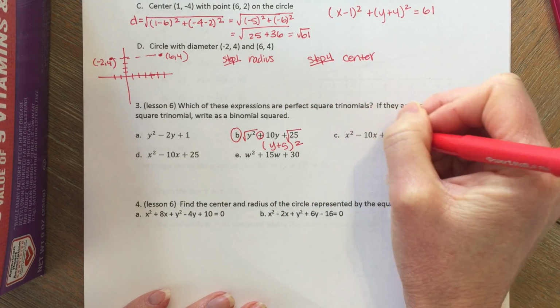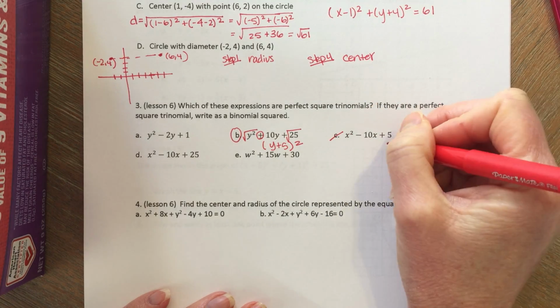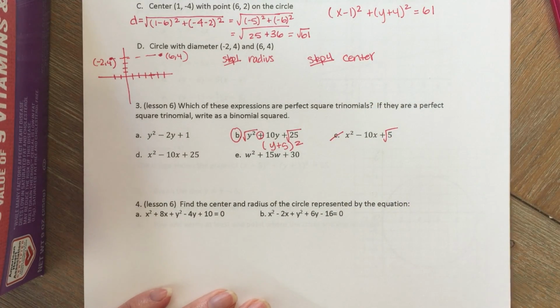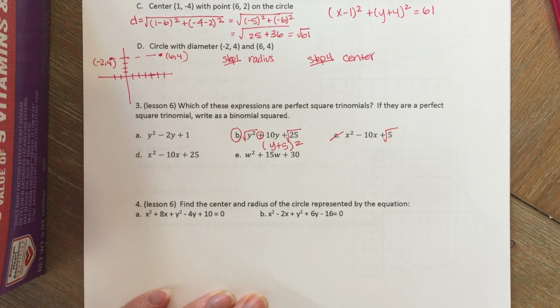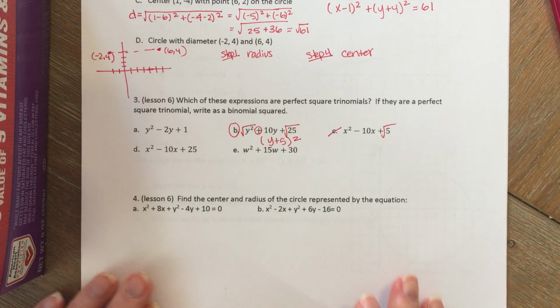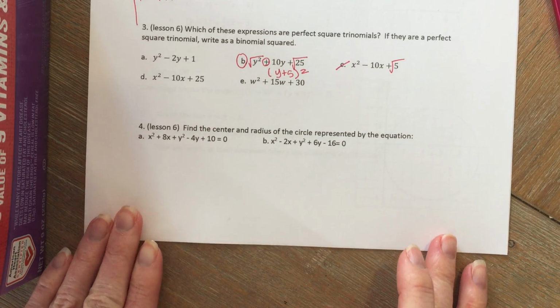In this particular problem, I would know that he's not a perfect square trinomial because my square root of my last term is not a number that when I double it, I'm going to get the -10 in the middle. So that's something to think about with those problems.